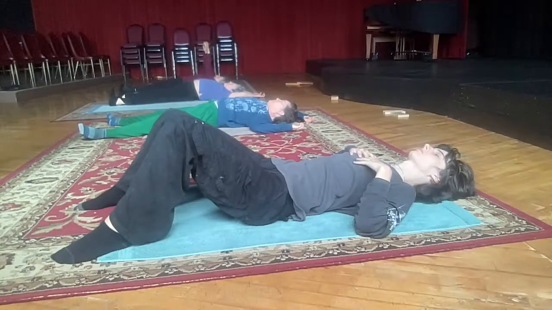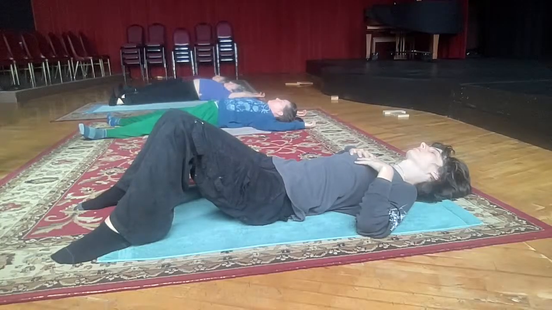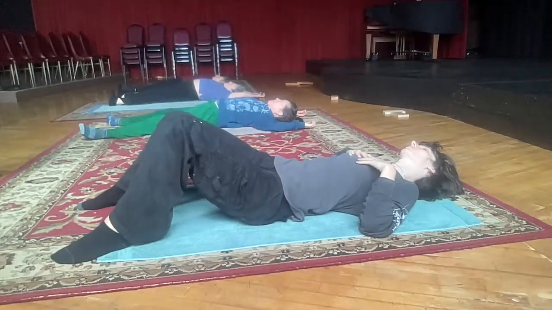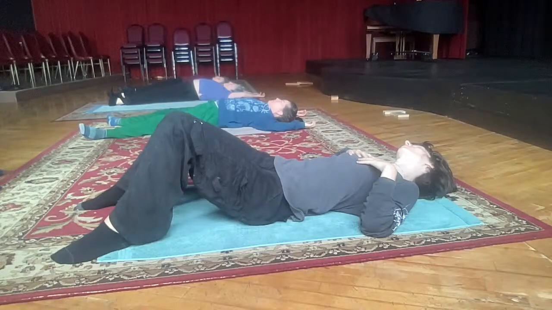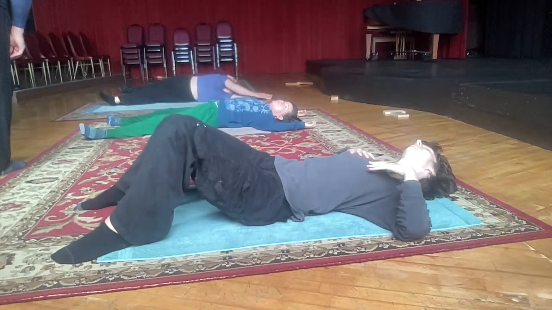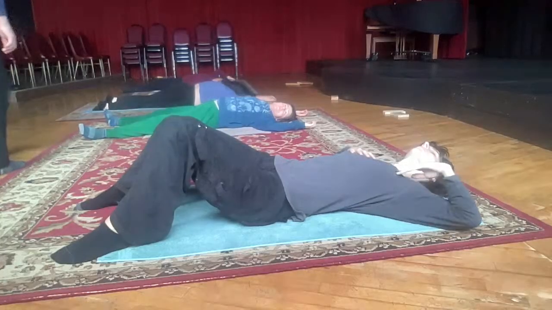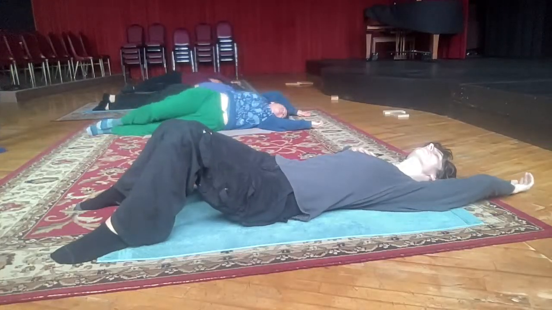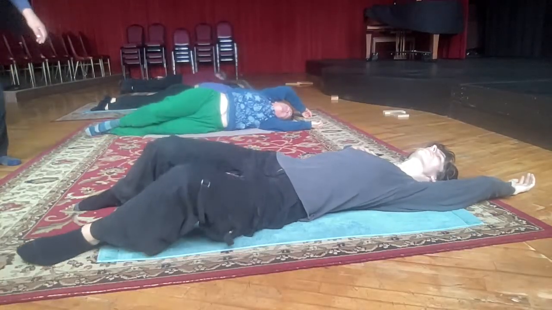And then you can find yourself on the front and see if you can do the same thing in prone. So looking over like a baby, beautiful. Yes, beautiful.